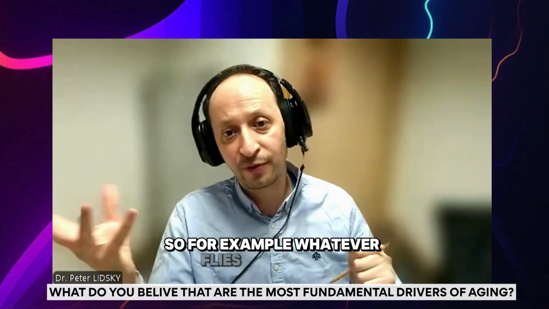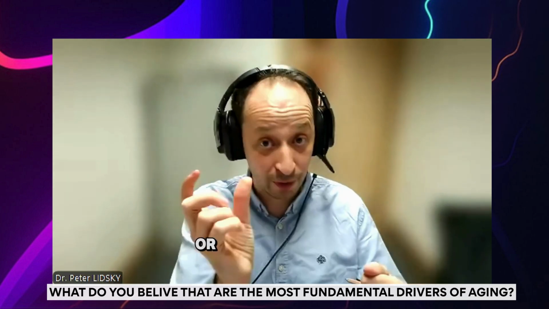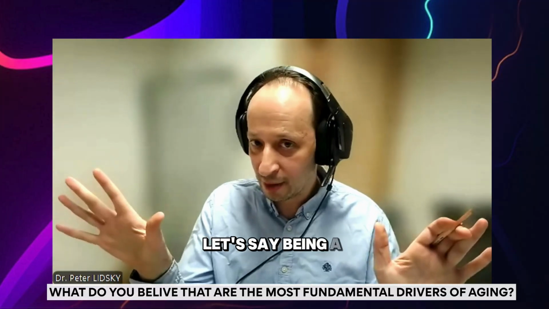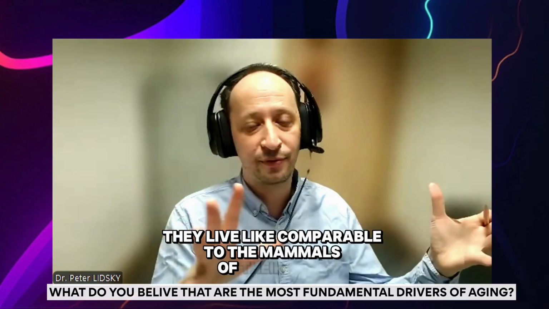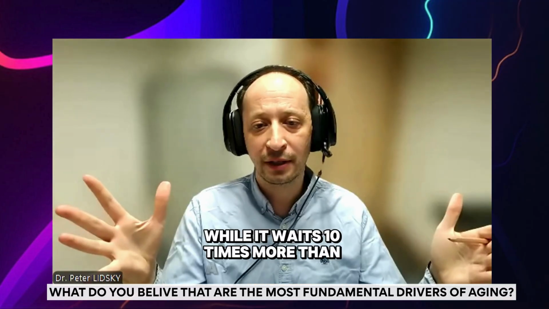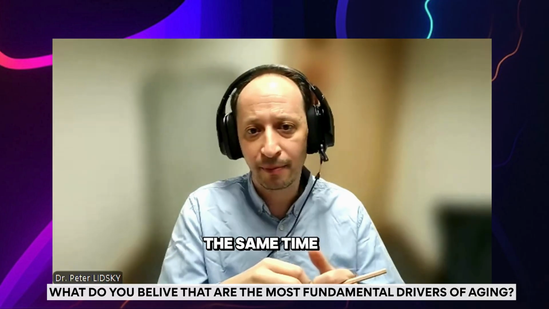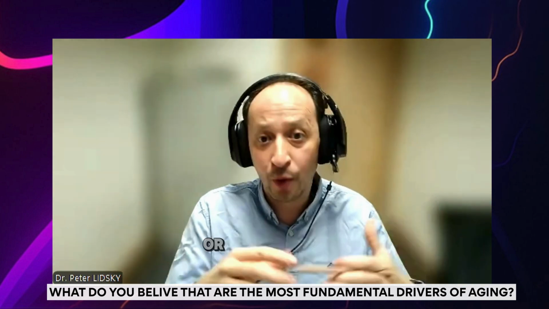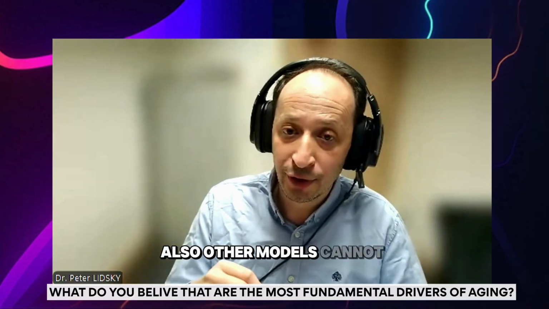For example, why do flying animals live so long? A sparrow is a flying mouse, and it lives for 20 years, or small bats can live for 40 years. And this is not about being a bird, because non-flying birds live comparably to mammals of their sizes. An ostrich lives 60, 70 years, which is more than an Andean condor, the biggest flying bird, that lives approximately the same time. So it's about flight, not about being a bird. And what are the ecological reasons for extreme longevity in the naked mole rat? Other models cannot explain that.